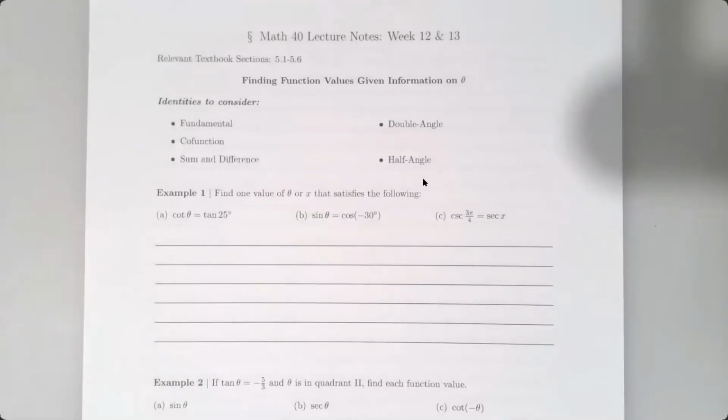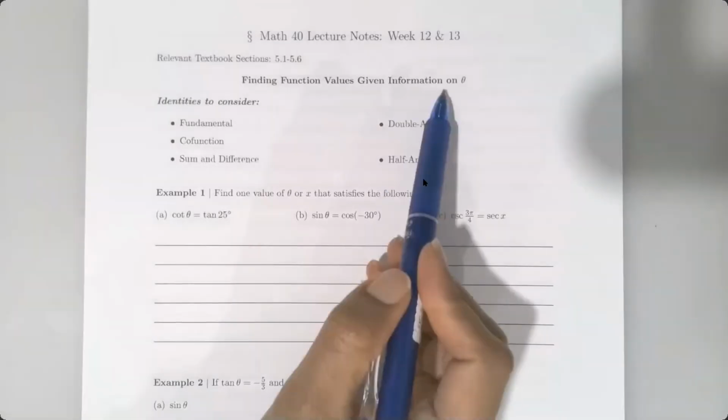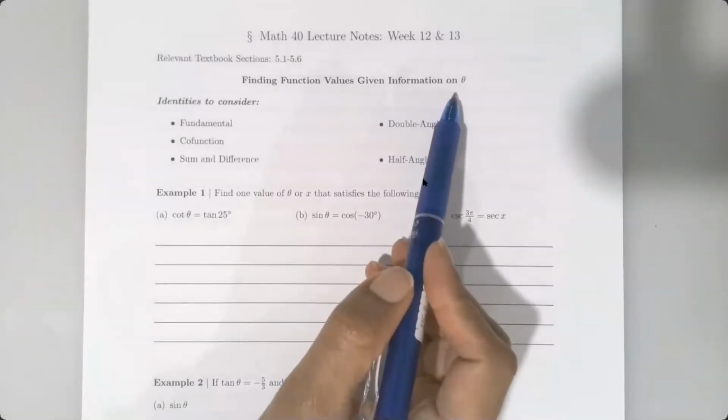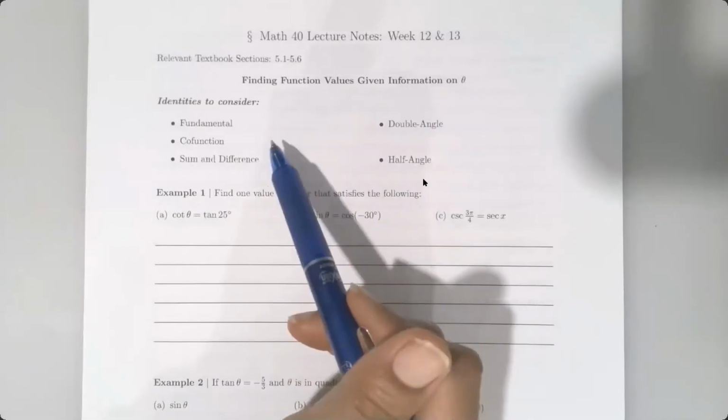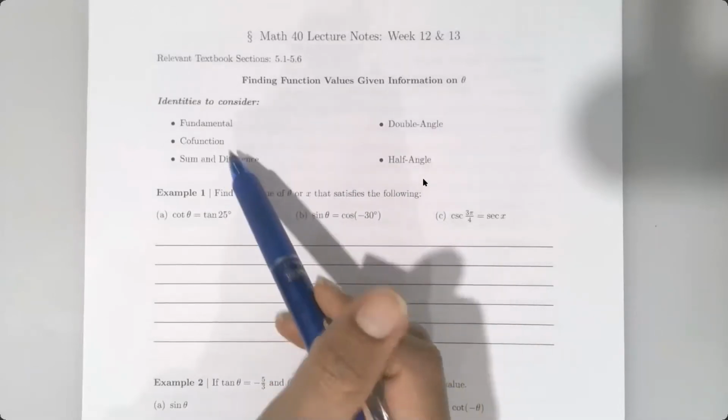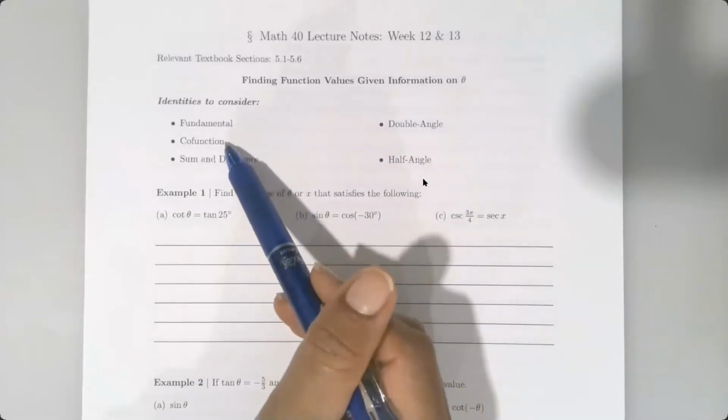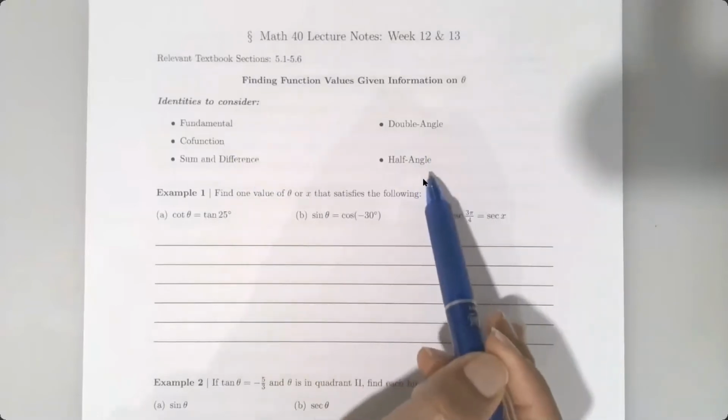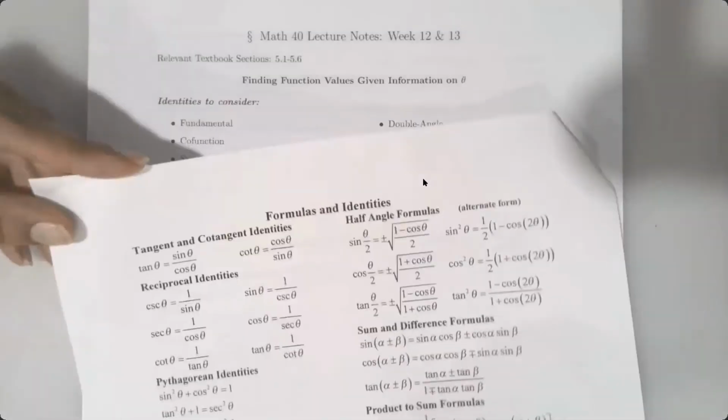So the first type of problem that we're going to be dealing with are finding function values given information on some angle theta. And so the ones that we want to consider for these types of problems are the fundamental, the cofunction, the sum and difference, double angle, and half angle formulas. And to determine which formulas we're referring to, they're all labeled.